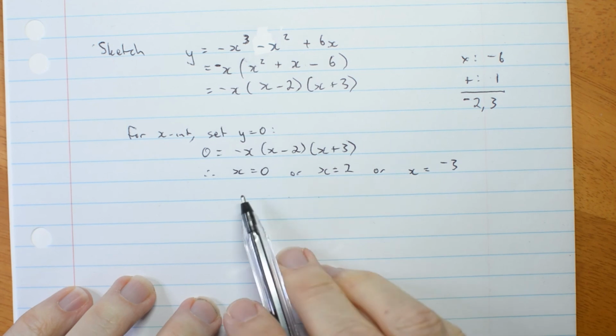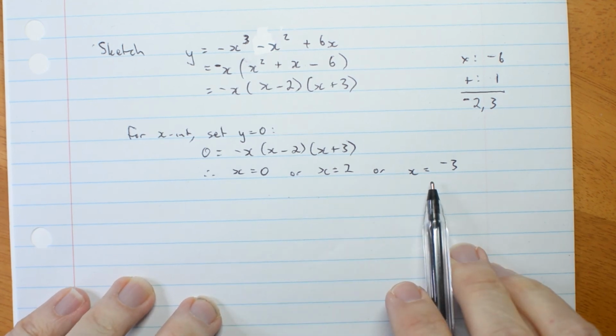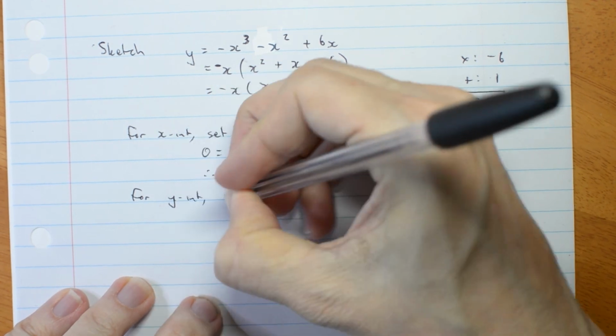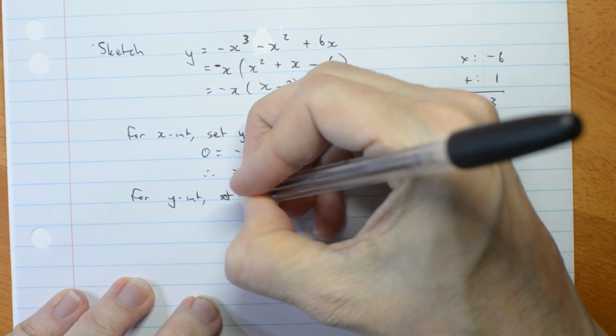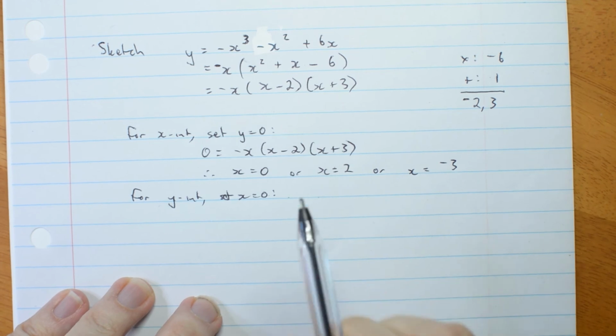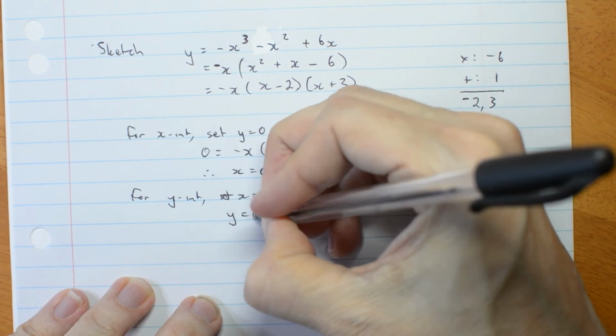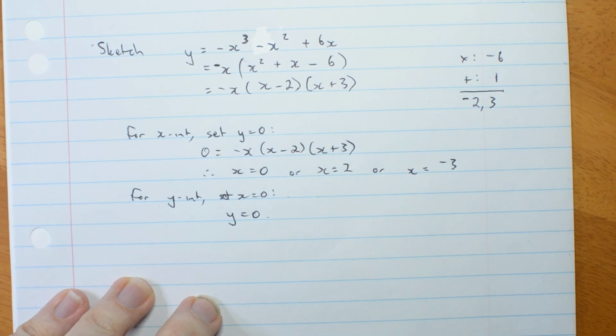So those are my three x-intercepts. And for the y-intercept, let's set x equal to 0. Well, if x is 0, this is going to be 0. So that is my y-intercept at the origin.